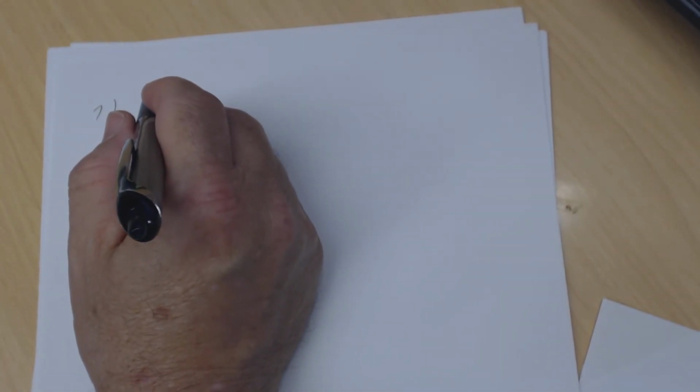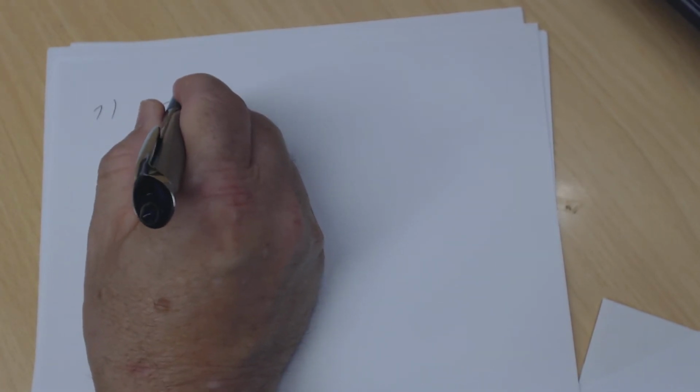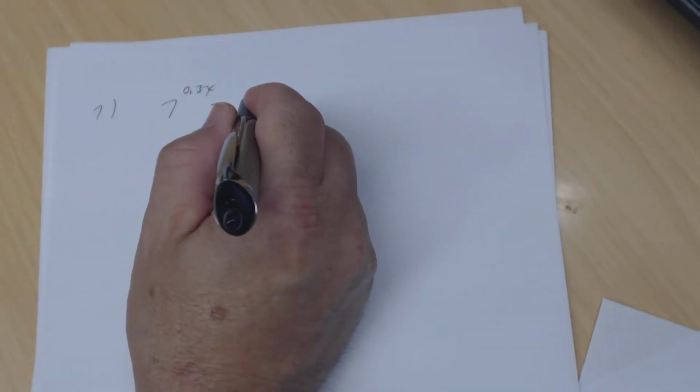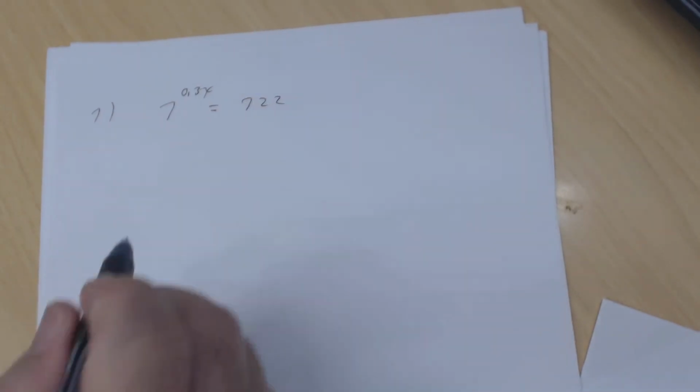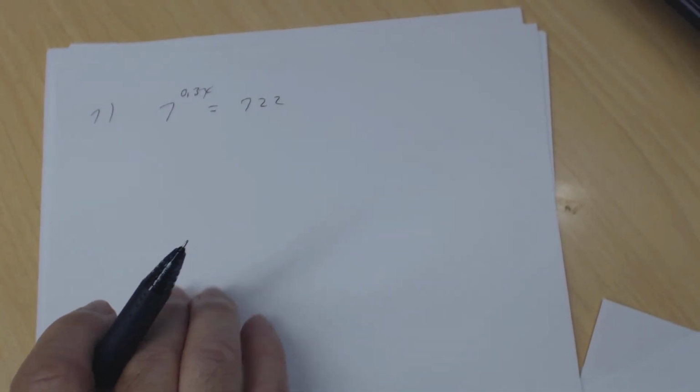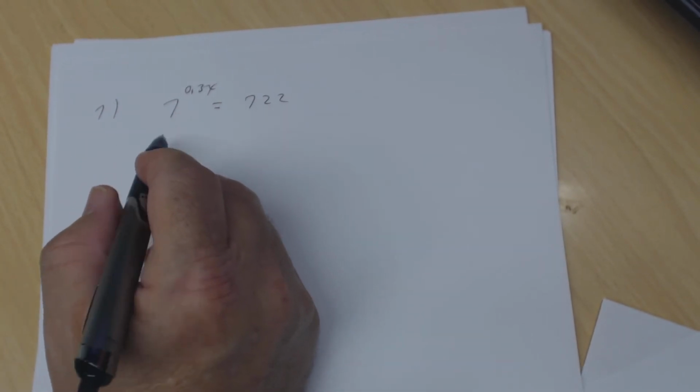Let's do number 7. So number 7, let's suppose we had this: 7 to the 0.3x equals 722. Okay, 722. Now, you remember we took the natural log of both sides in the other problems. Let's just take the common logarithm here. So I'm going to take the log of both sides.